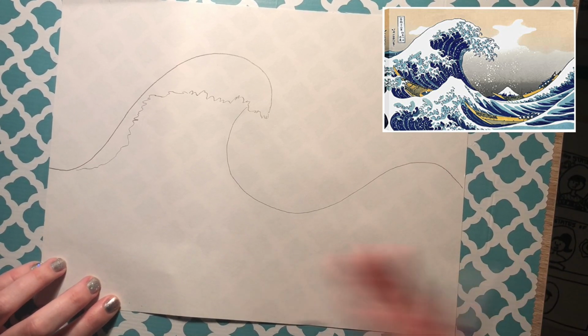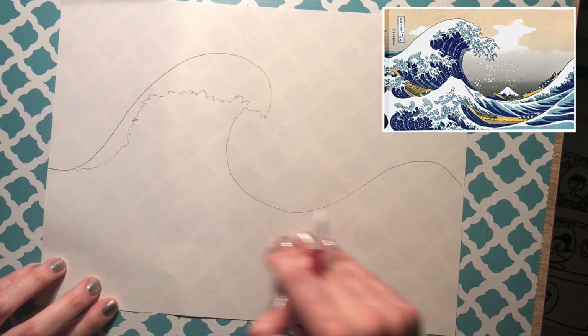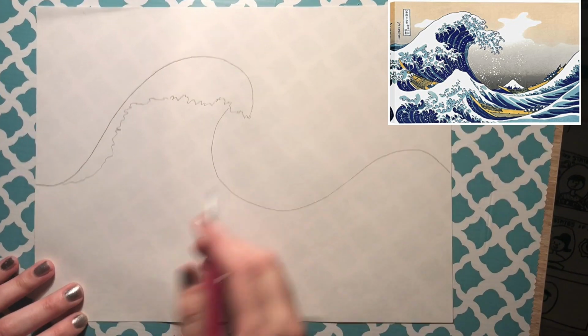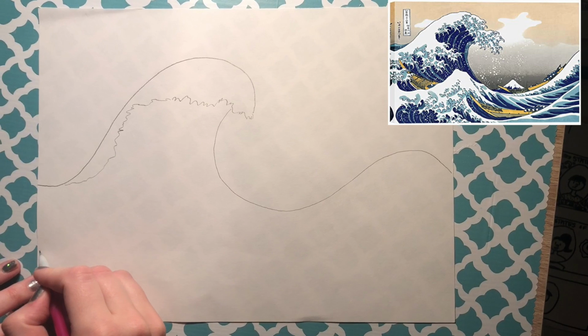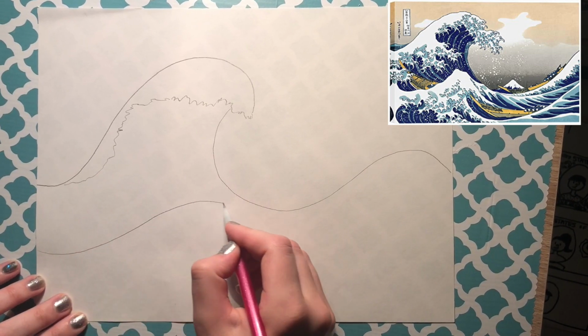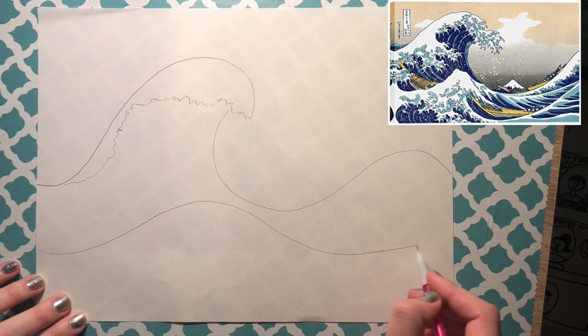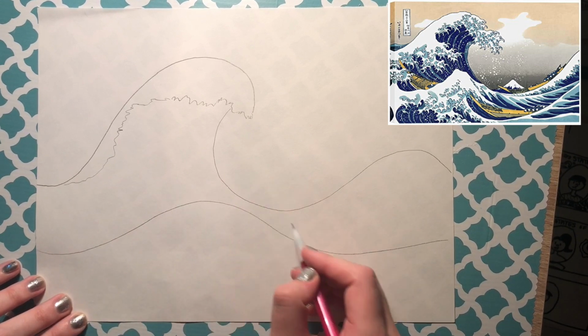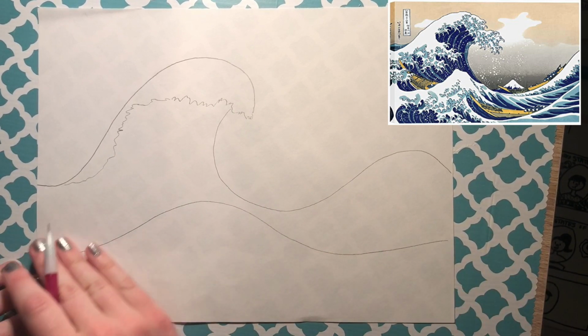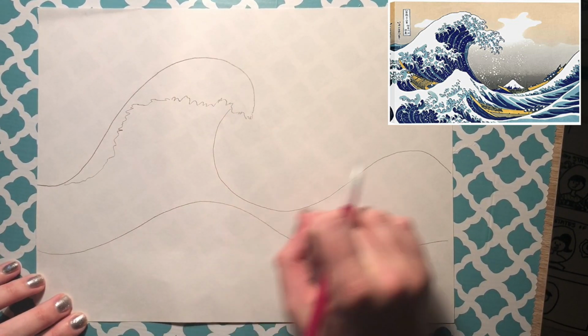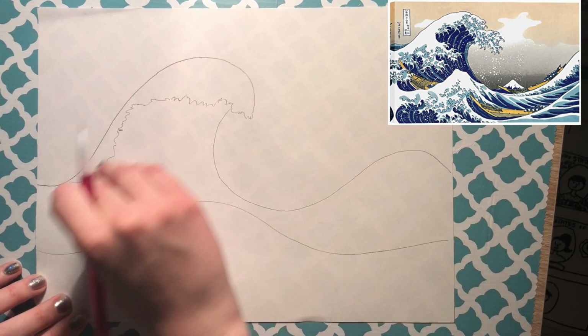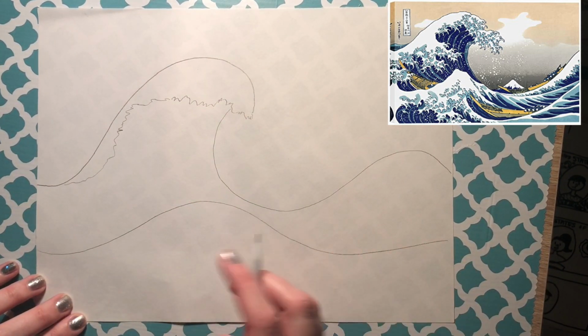All right, now we're going to add some extra waves down in the bottom. So right underneath this one, we're going to go up and down and up. So you go up the hill, down the hill, up again, but it's less than this one. This one was really aggressive and really dynamic. This one's going to be more gentle.